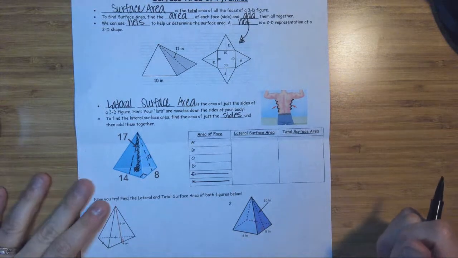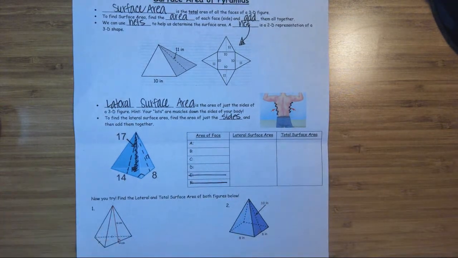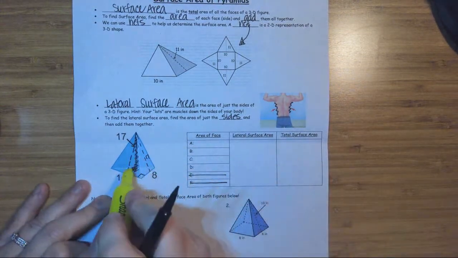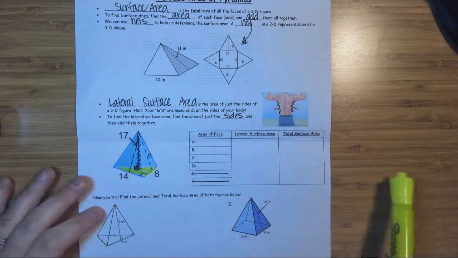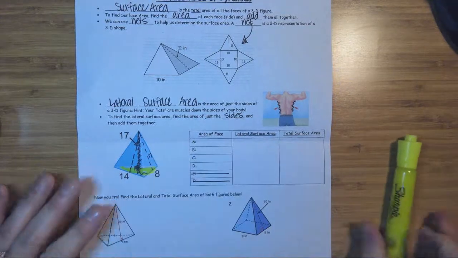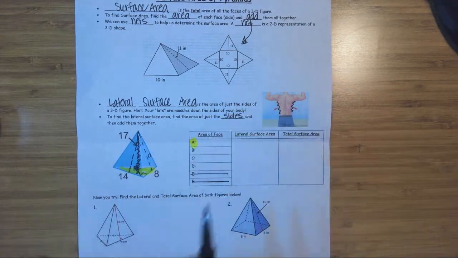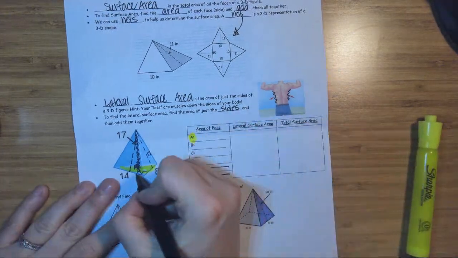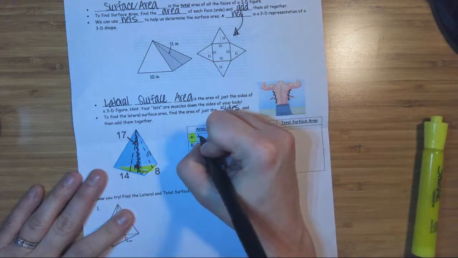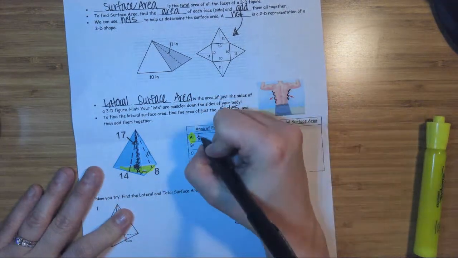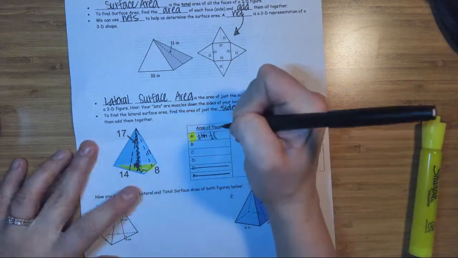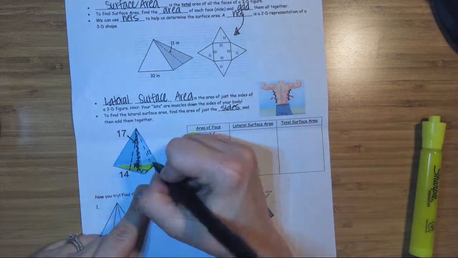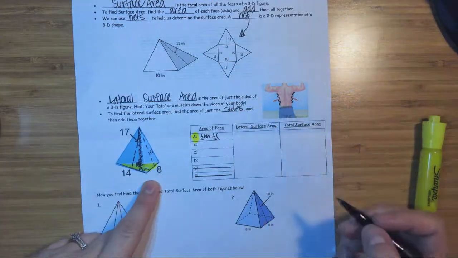Okay, so I always like to start with the base. This would be a triangular pyramid, because the bottom is a triangle. So we're going to call that one A. Okay, my base, since this is a triangle, to find the area of the base, it's going to be 1/2 BH. So that's going to be 1/2. The base is 8. The height of this is 14.